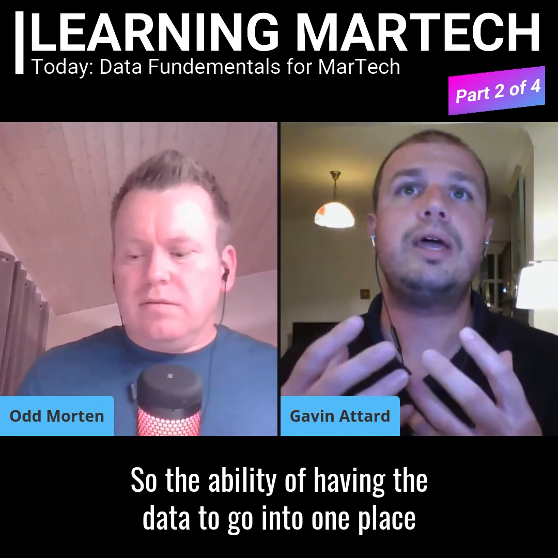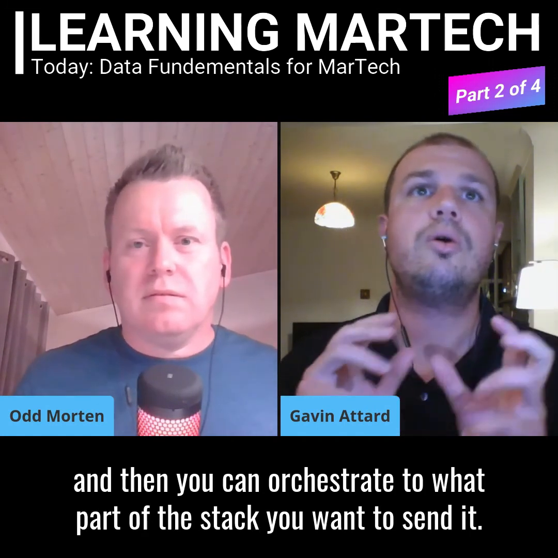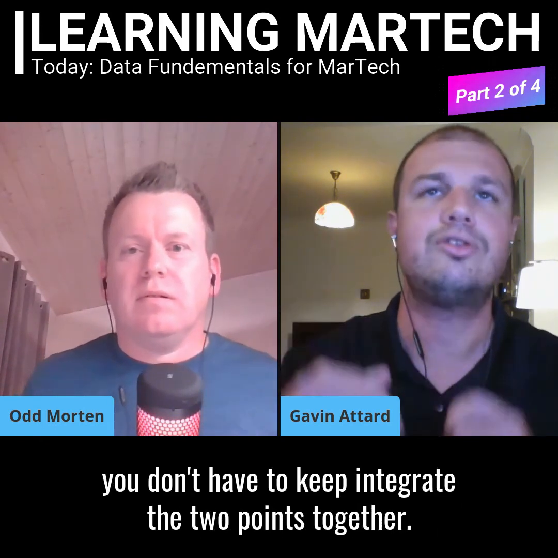Yep. So having the data go into one place, and then being able to orchestrate to what part of the stack you want to send it, means that the use cases, as they develop, can be actioned because those data integrations are there. You don't have to keep trying to integrate the two points together.